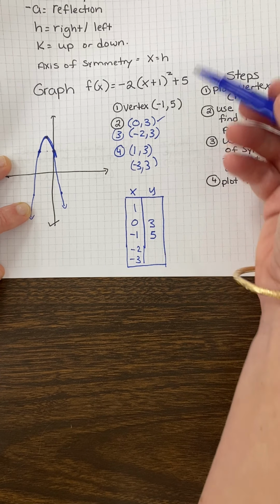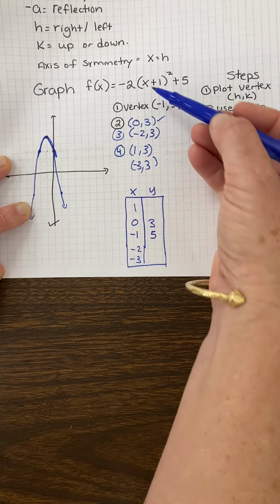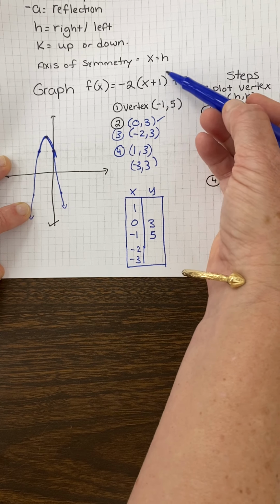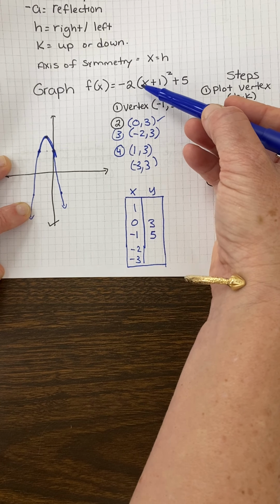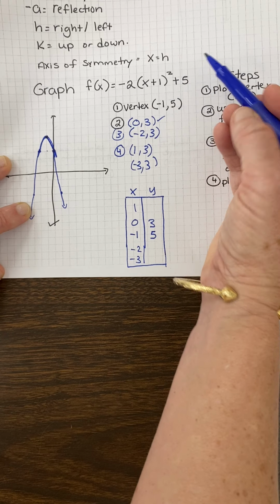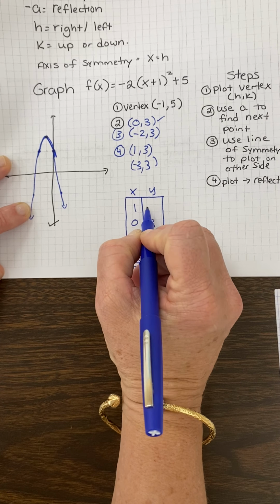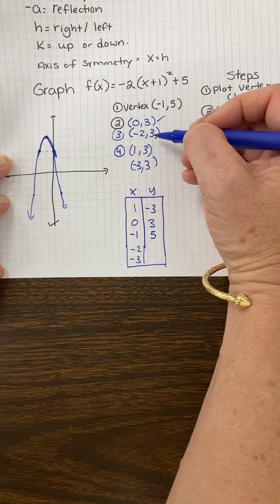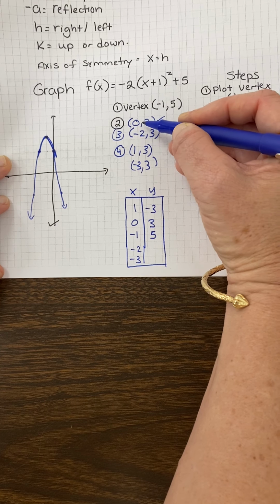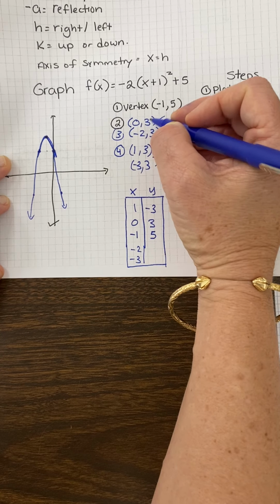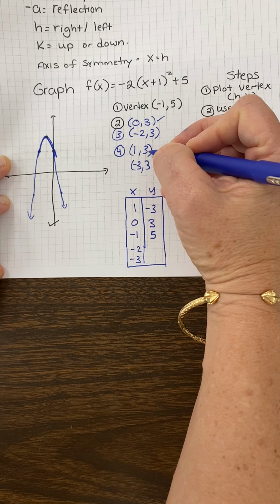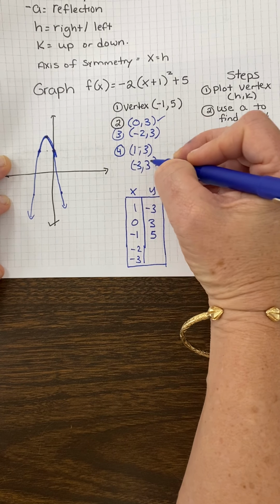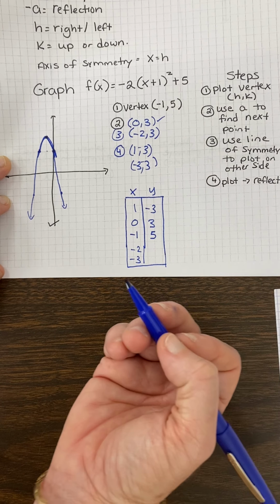All right, and then same thing. You can plug in 1. 1 plus 1 is 2, 2 squared is 4, 4 times -2 is -8, -8 plus 5 is -3. Oh my goodness, I'm now realizing I didn't put my negatives here, 0, 3. This should have been 1, -3. Sorry about that, 1, -3.